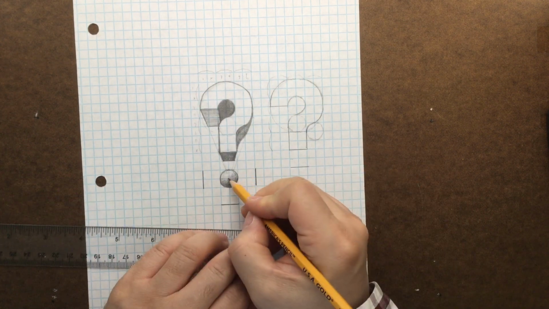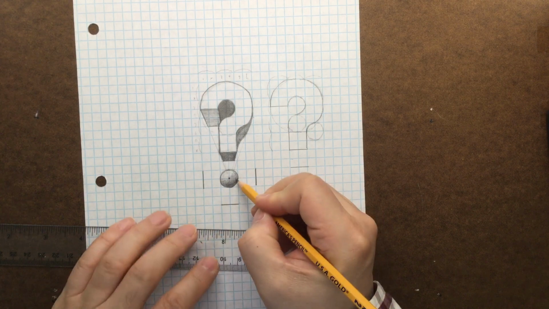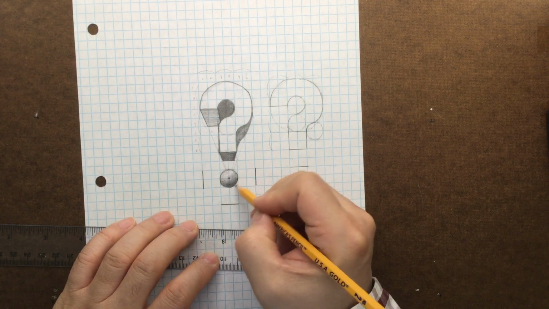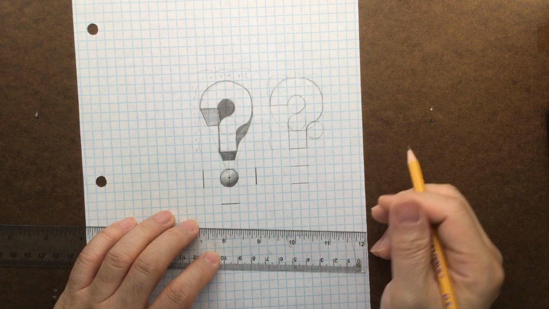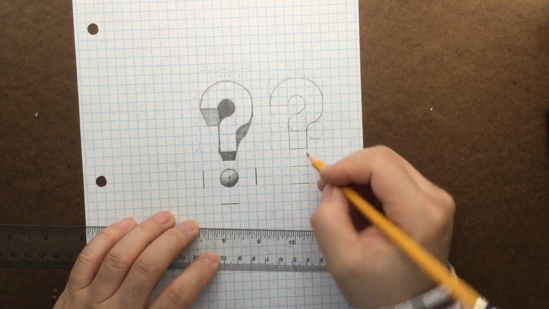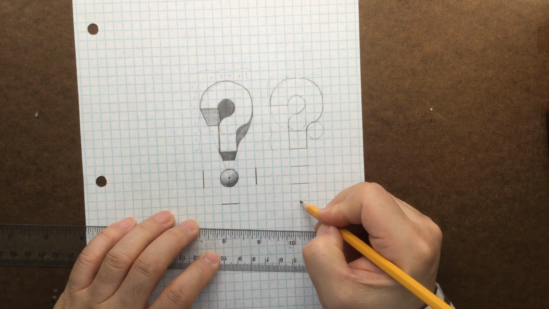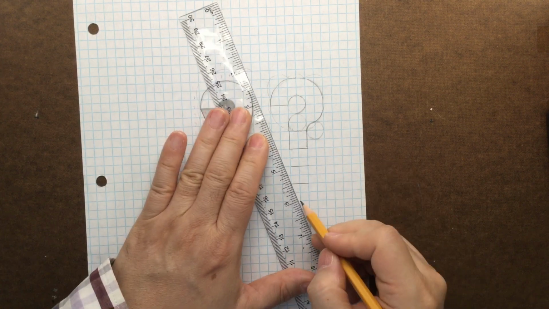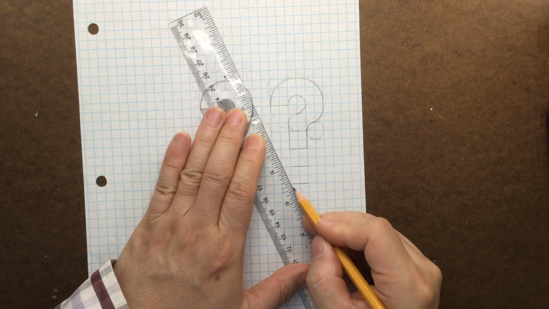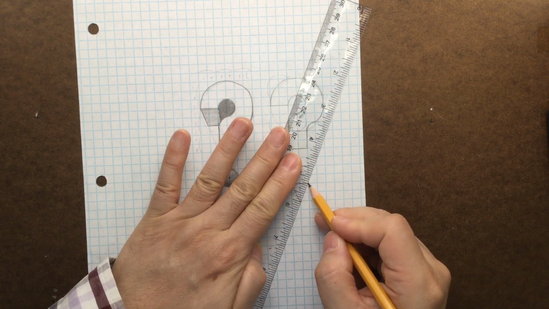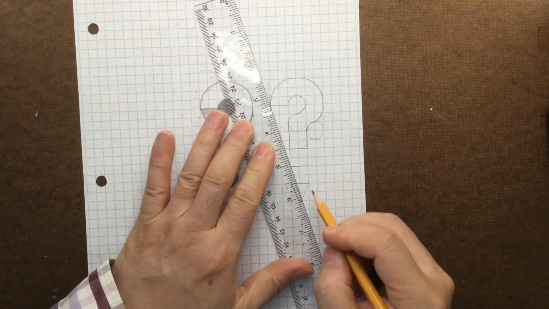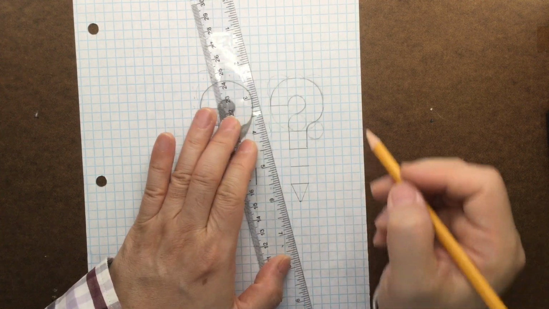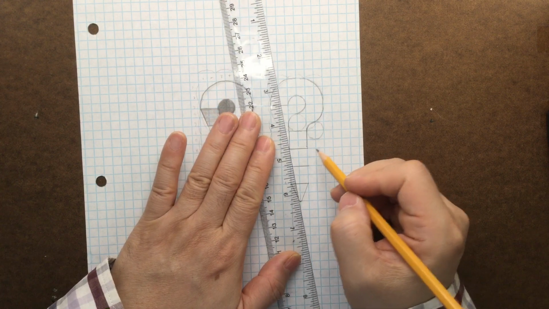So here I made this point a vanishing point, and then I decided to use the sphere because I thought that would be interesting. But in this case, let's extend this here and then use that as a vanishing point. Right? And then here.